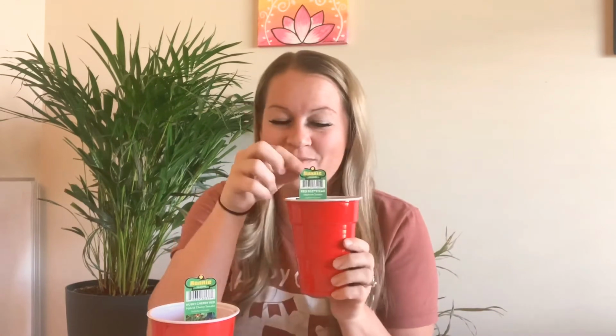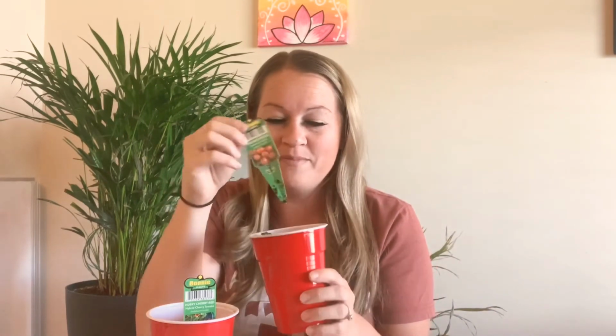Okay, so if you head over to your local big box store or if you have a smaller local nursery, you're going to find plants. Obviously, these are ones that we started, but you're going to see them with tags like this. One of the things that I wish I'd known right out of the gate is that there are essentially two different types of plants in the sense of determinate versus indeterminate. And what does that mean?